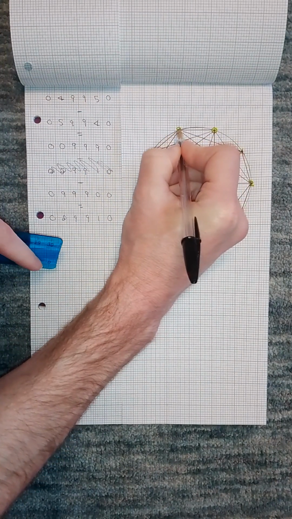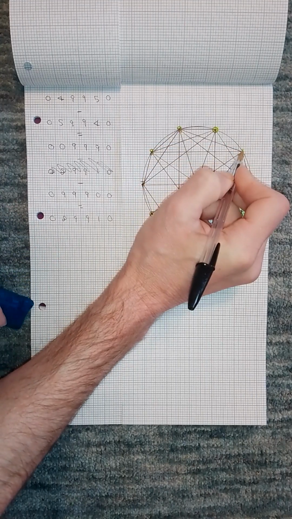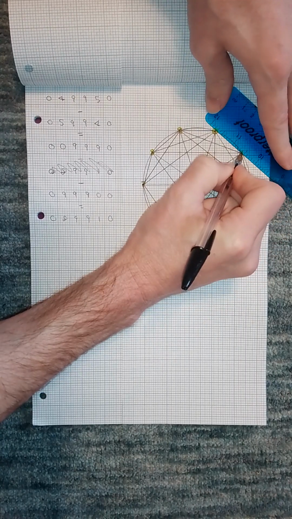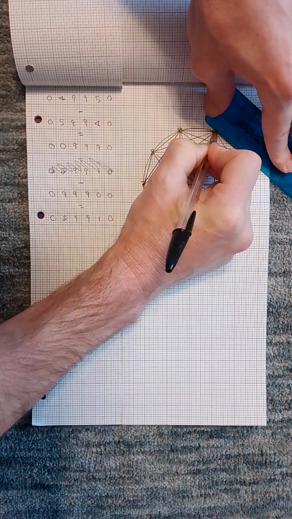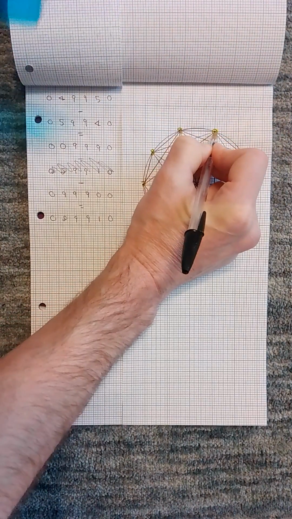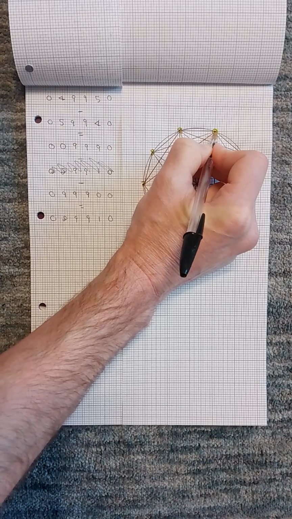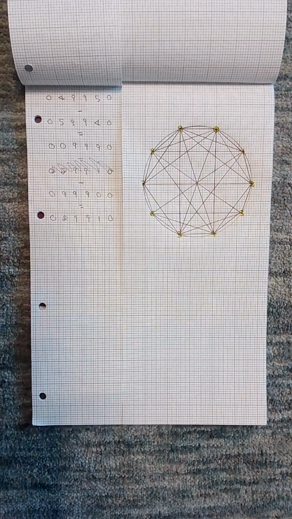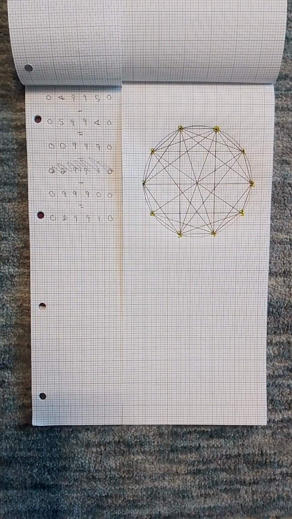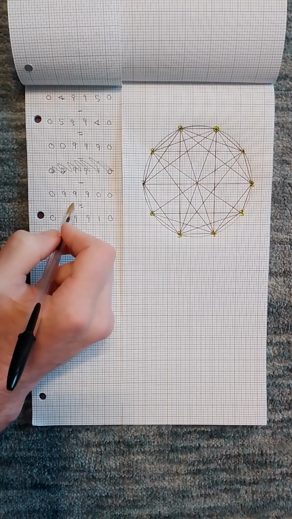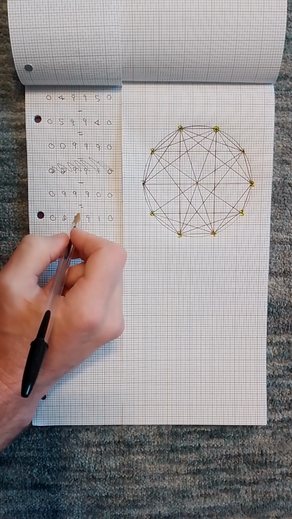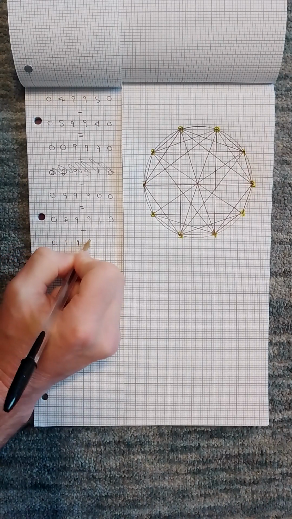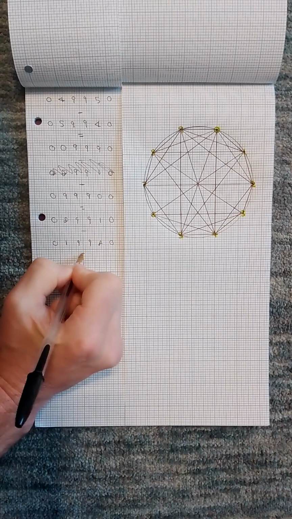Let's draw that in. 9 to the 9 stays there. 9 to the 1's already in. 1 to the 0 needs drawing in. And then 0 to the 0, so that's all done there. Now, we need to do 9, 9 equals 0, 6.